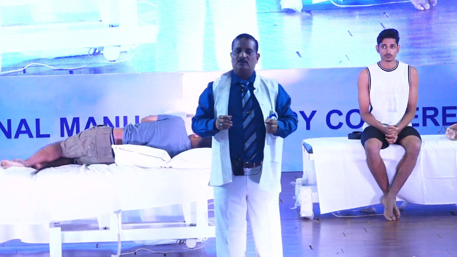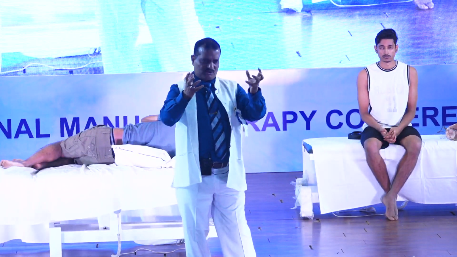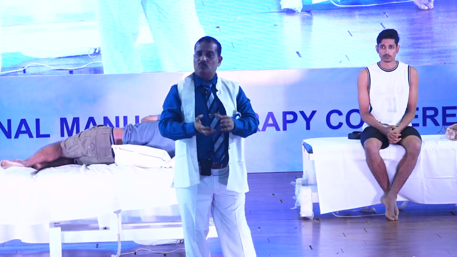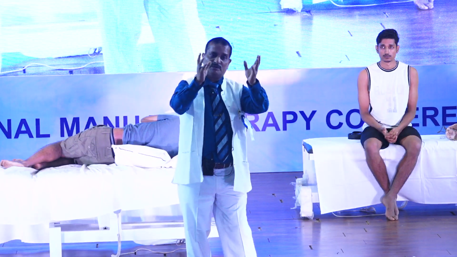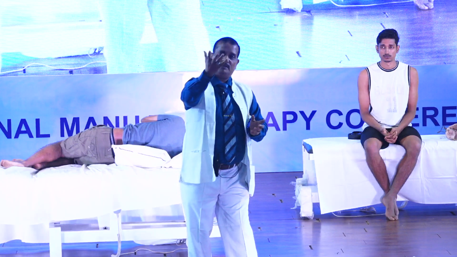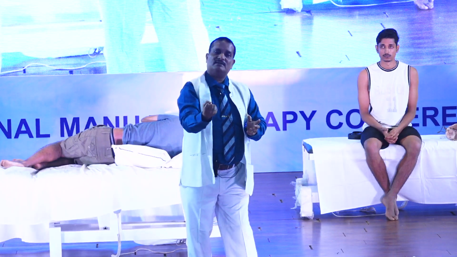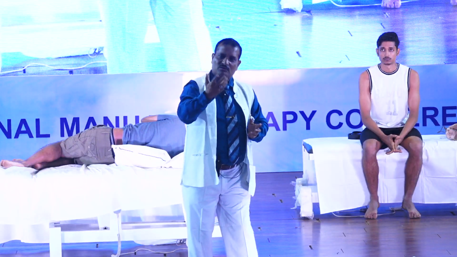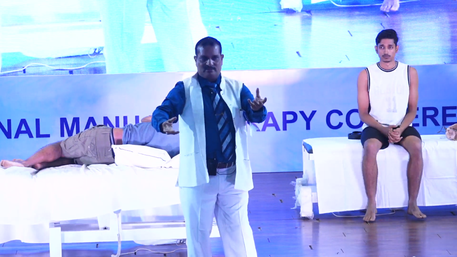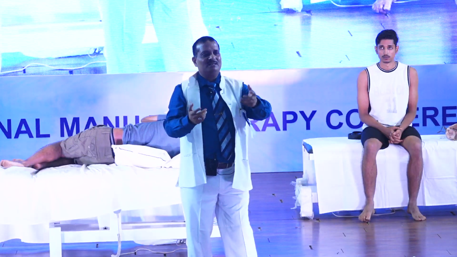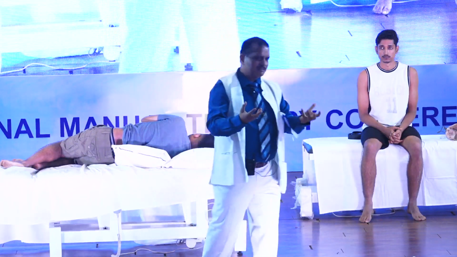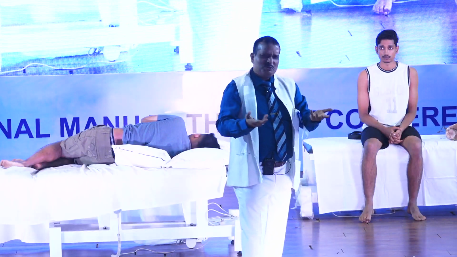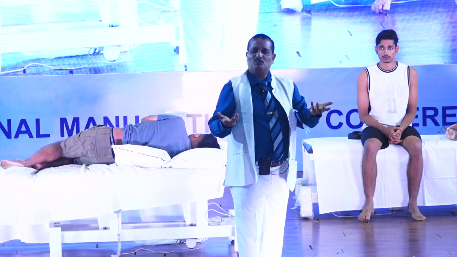Now if you give maximal contraction, what is going to happen? A greater number of motor units are going to be recruited. Firing will be there. And after you put 100% contraction, the contraction is going to remain for a long time, so it is not going to relax the structures. That is why we are giving less. And another thing is, if we can achieve something in 30%, why put 100%? Why put more effort?